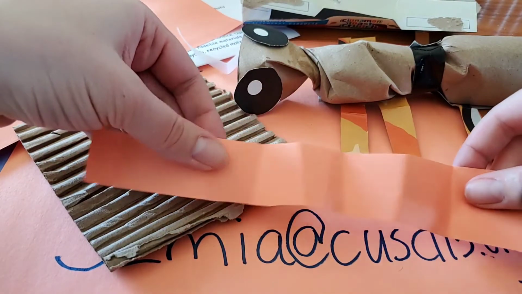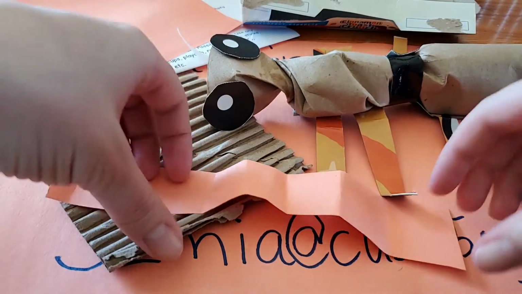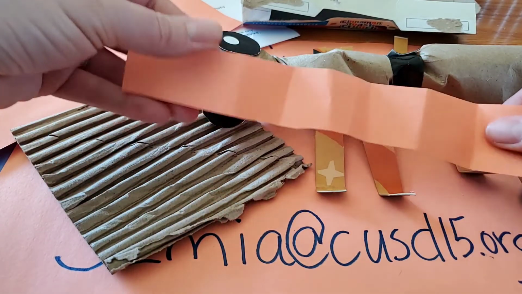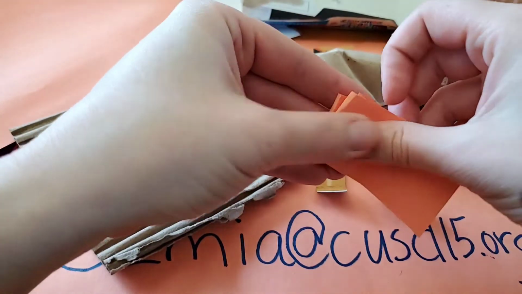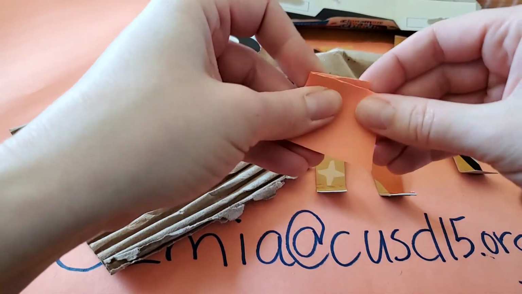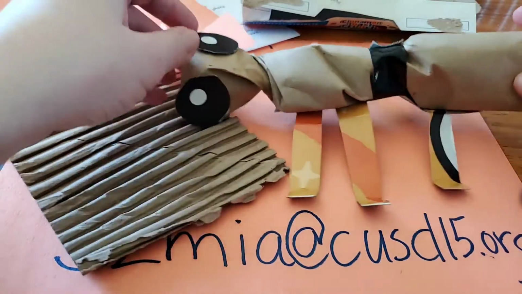So I want you to be creative. I don't want to be like, here, I want you to make this. I want to see what you can come up with using what you have on hand and get creative and problem solve, because that's what artists and scientists and engineers do, is they problem solve. So I want to see what you come up with.